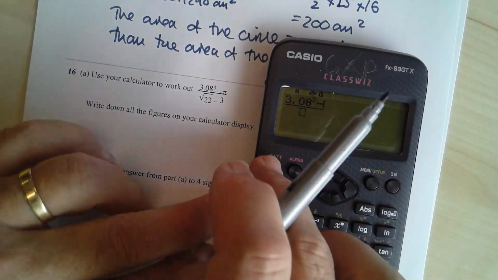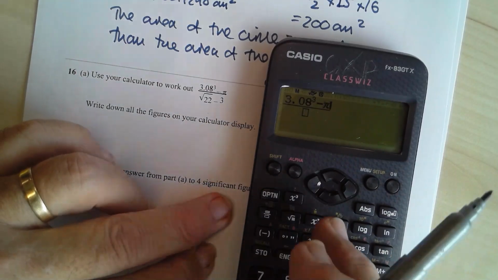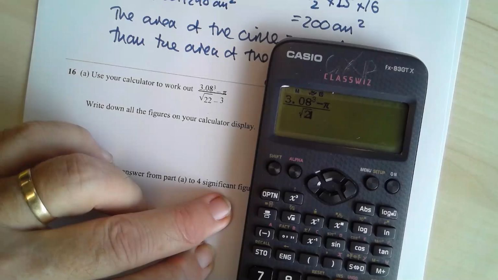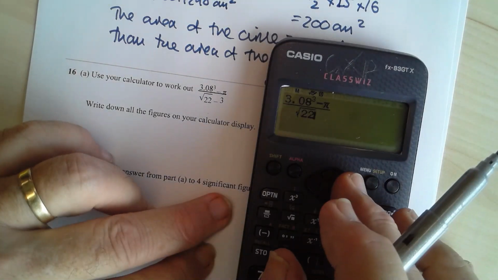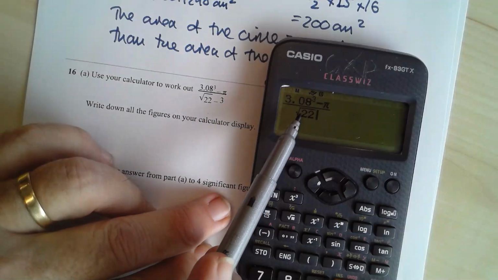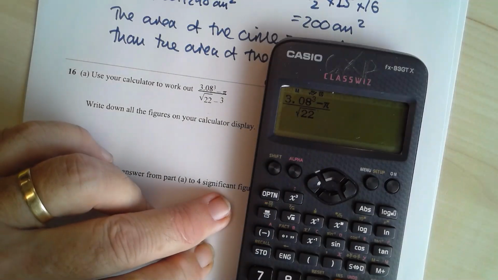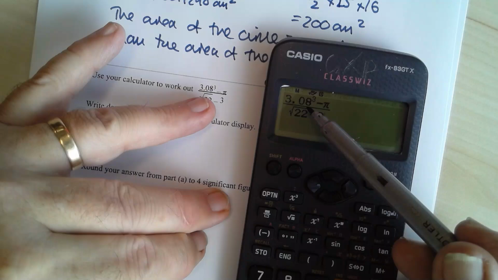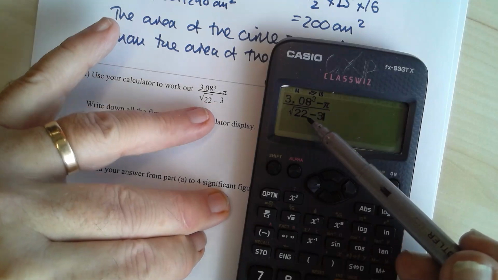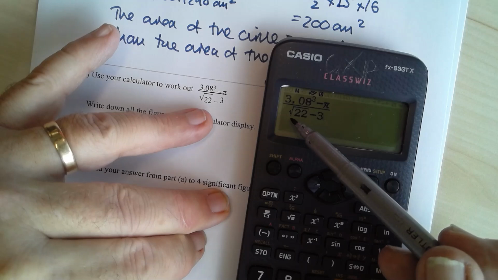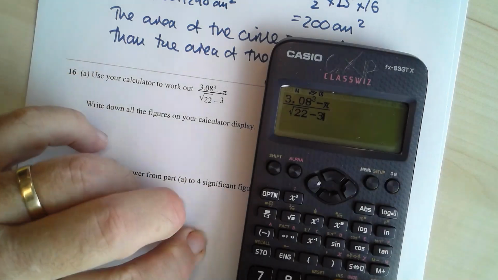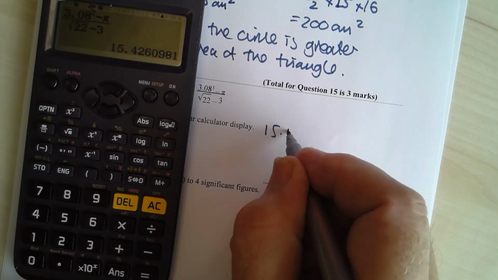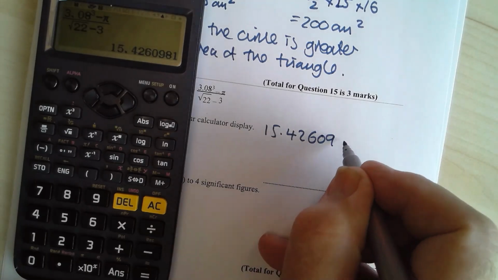Direction button just to get out of the way. Then I'm going to subtract pi, again using the shift button. And on the bottom I've got the square root of 22. I now have to use my direction button just to make sure that the square root sign doesn't go all the way along, and from that I'm going to subtract 3. Just going to check again. 3.08 to the power of 3 minus pi equals over the square root of 22 take away 3. Happy it's the same, press my equals button, and I get the big answer of 15.4260981.